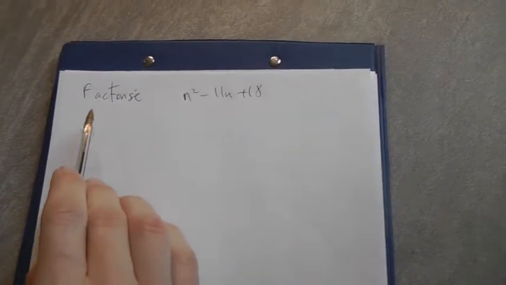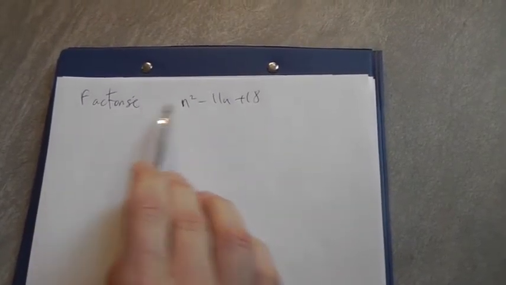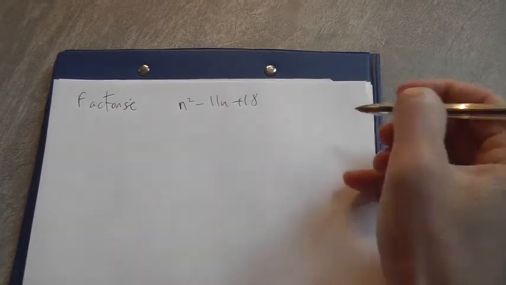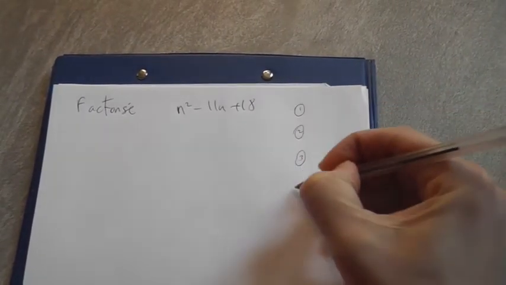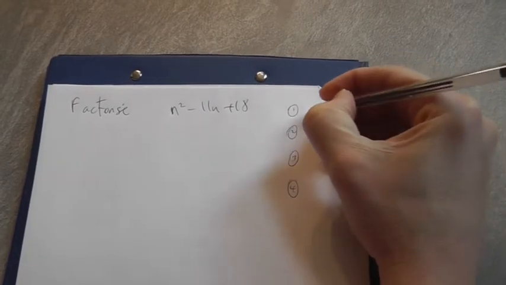Okay, we're going to have a look at how to factorise this expression here. Now, the first thing I must do when factorising is select which technique is suitable. So I'm going to go through my little checklist.